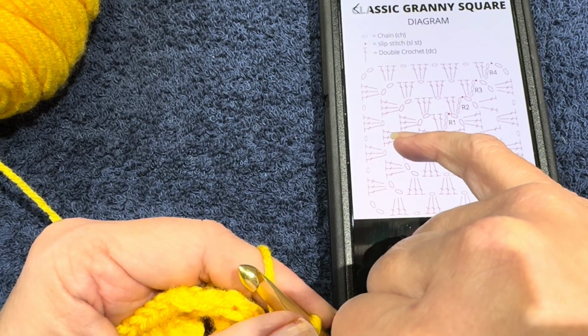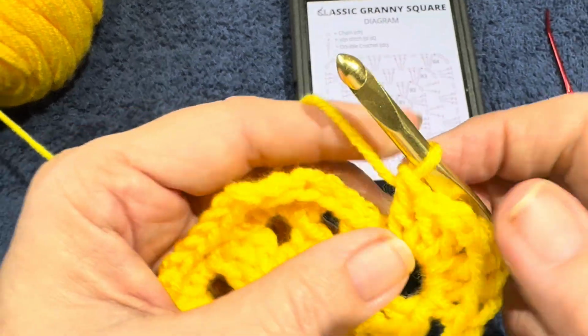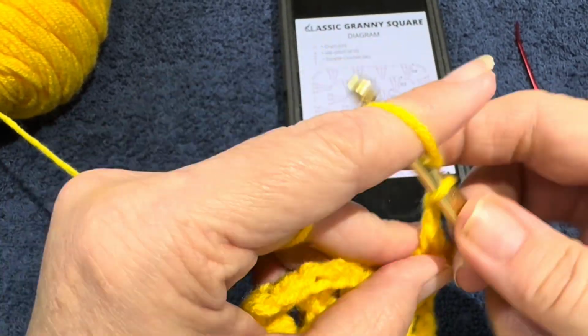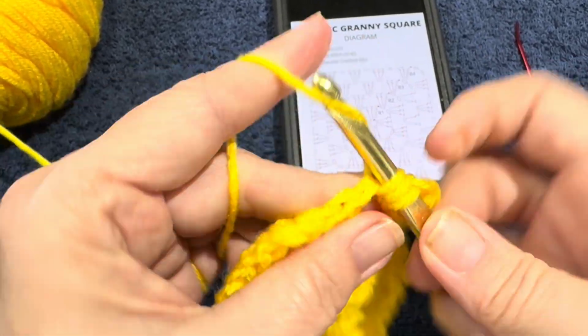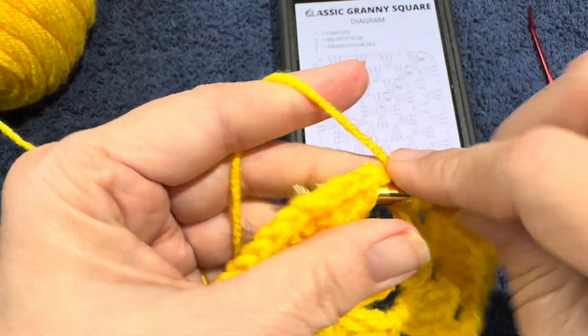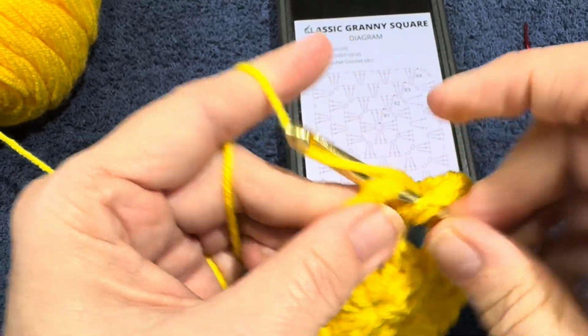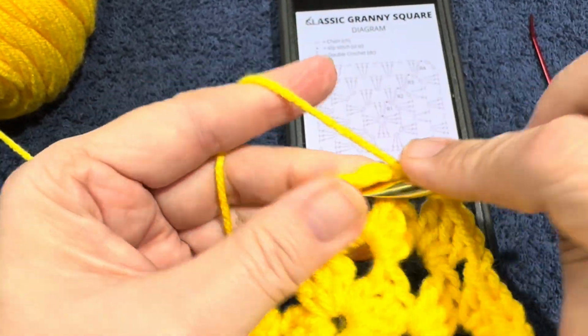Then we're going to chain 1 because we're sitting right here at the end of this stitch. We're going to chain 1, 3 double crochets, chain 1, 3 double crochets, chain 2. So chain 1, 3 double crochets into this space, chain 1, 3 double crochets, and we're in our corner.